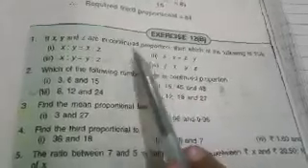Okay, now let's see exercise 12b. Exercise 12b, if x, y and z are in continued proportion, then which of the following is true? You know now what is continued proportion. Continued proportion, this middle term, that we say mean proportional. This is first proportional, this is mean proportional, and this is third proportional.